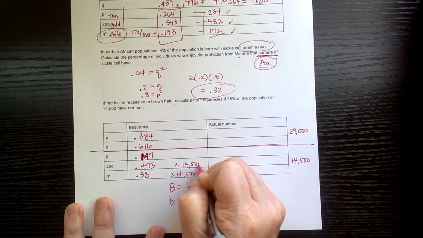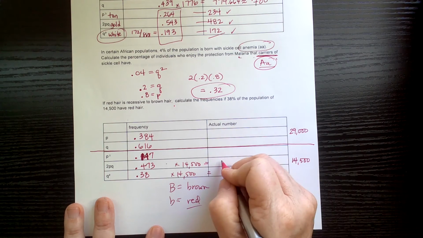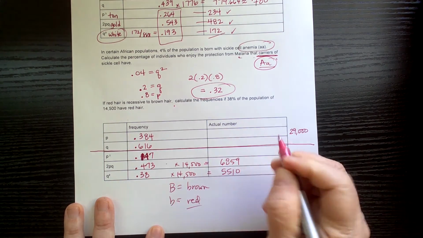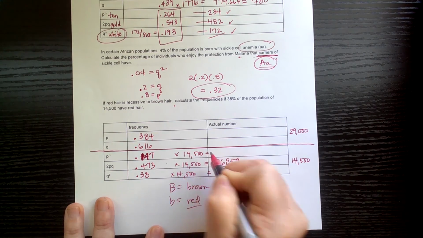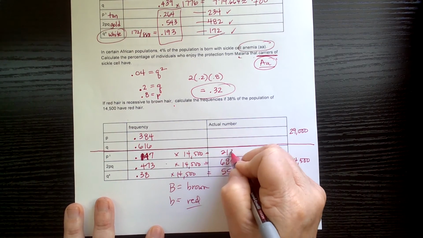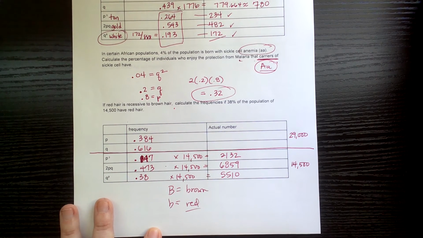Here times 14,500, I'm going to round it to a whole number, it's going to be 6,859. And then here times the total population, and I'm going to round that to 2,132. All right, so that's our estimated total actual individuals.